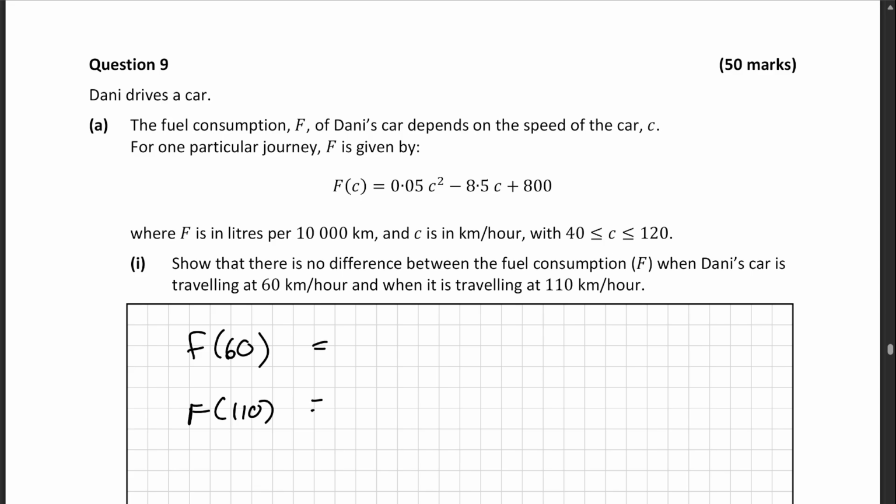Where's my calculator? There it is. So 0.05 times 60 squared, take away 8.5 times 60, plus 800, which is 470 litres per 10,000 kilometres. And then when we replace all of them with 110, we'll get also 470.